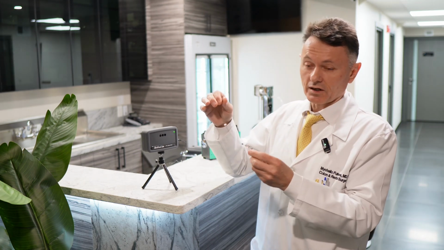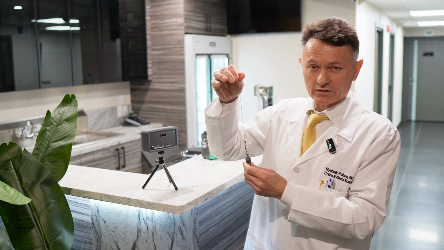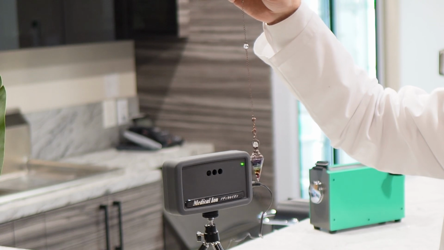Now we will see how this pendulum will react to negative ions. You can see it's moving intensely counterclockwise.